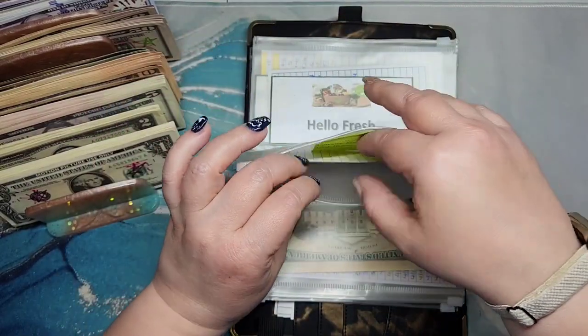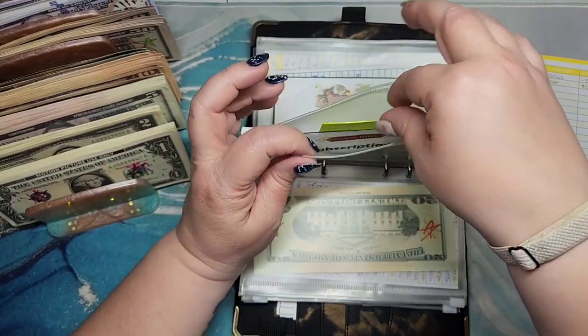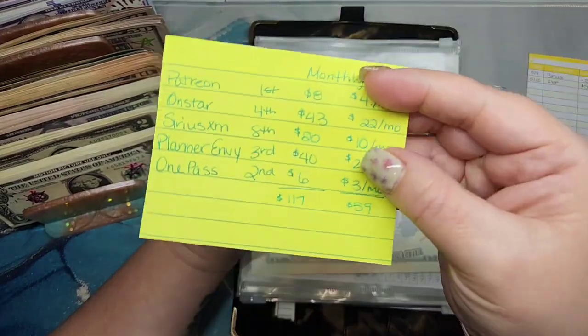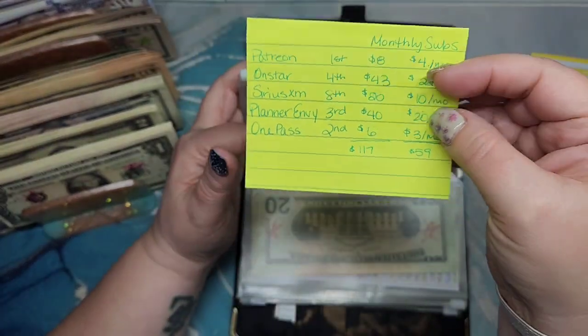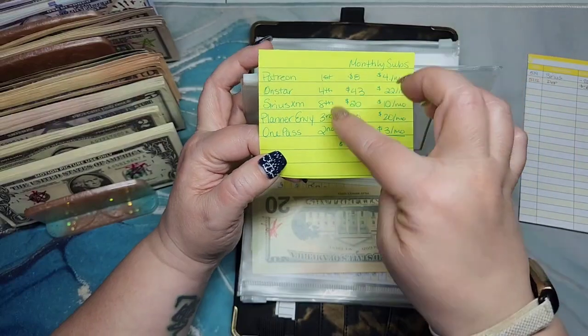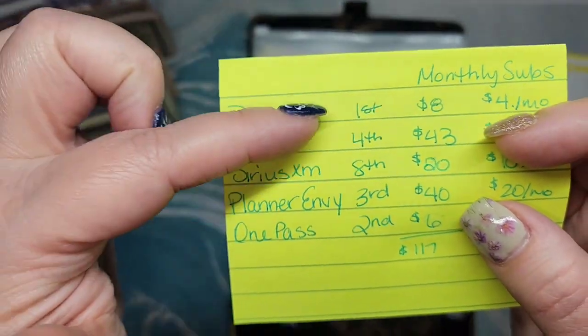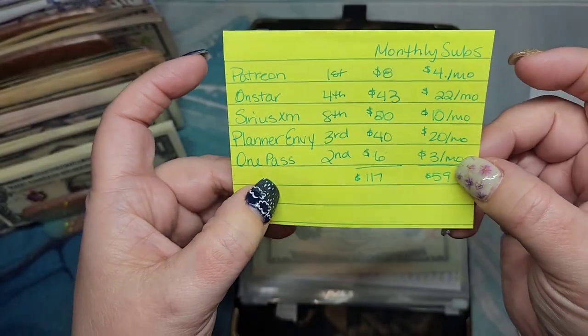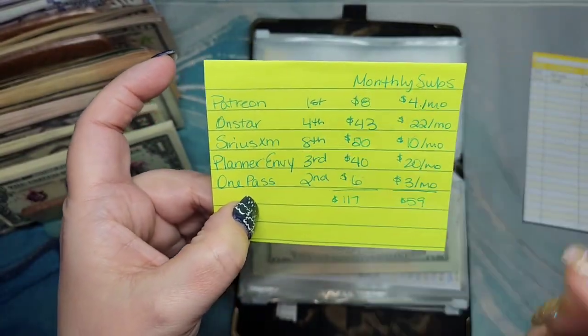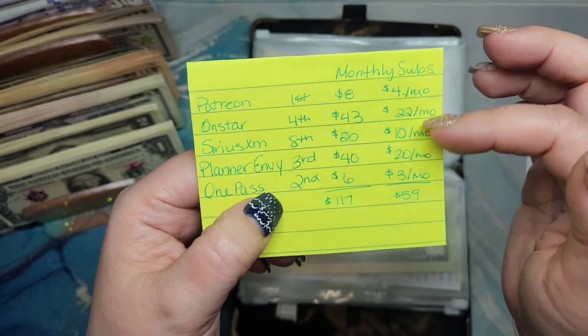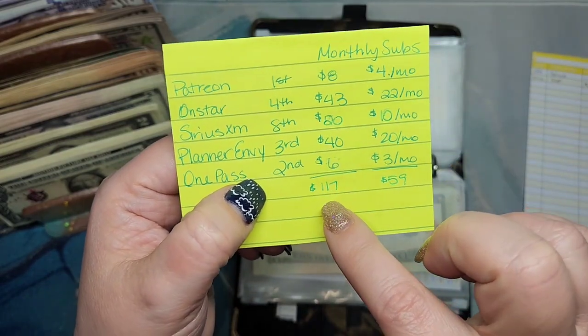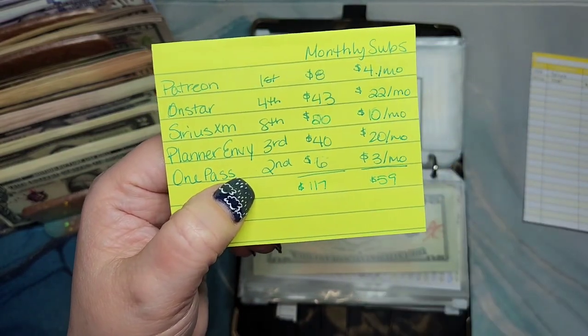Subscriptions, most of these also come out at the beginning of the month, and I did put this little slip of paper in there just to keep track of when everything is due, so you could see everything is due before the 10th of every month. So this all comes out in the beginning of the month, within the first week or so, and basically how much it would end up being per month, how much I need to stuff.